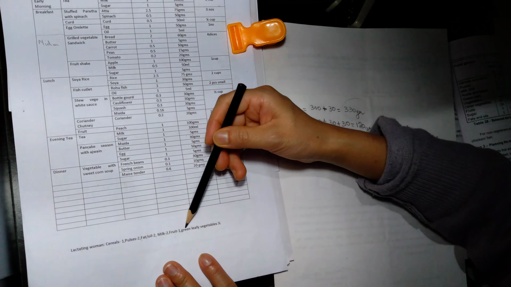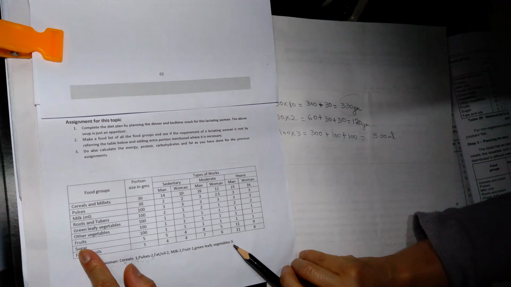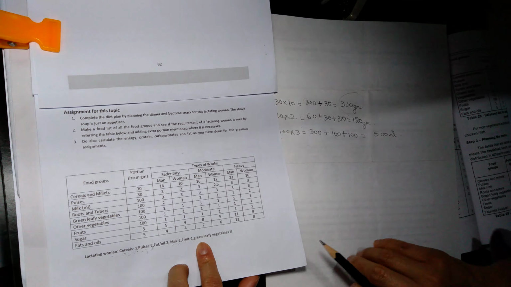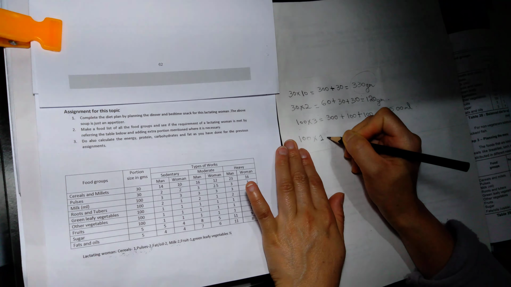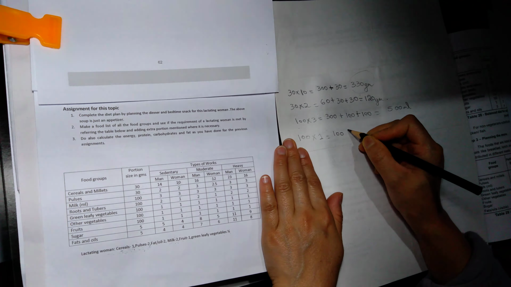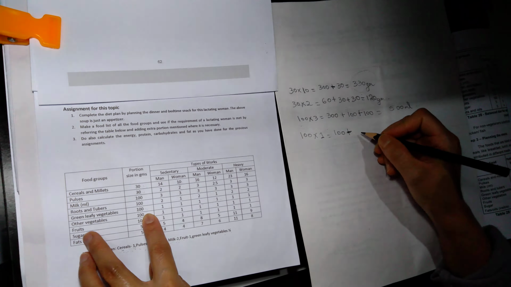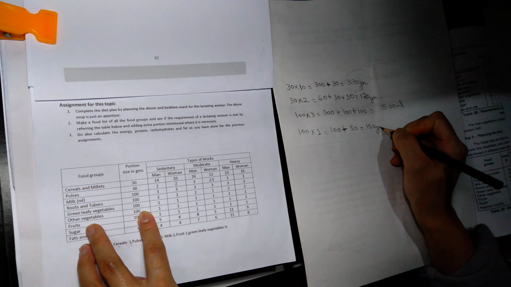Because we have to keep in mind that another extra amount should be added for green leafy vegetables. What is the recommendation over here? It is green leafy vegetable 100 into 1, and the recommendation for a lactating woman is another half portion. So 100 into 1 is equal to 100, plus another half portion, half of 100 is 50, which is equal to 150 grams.